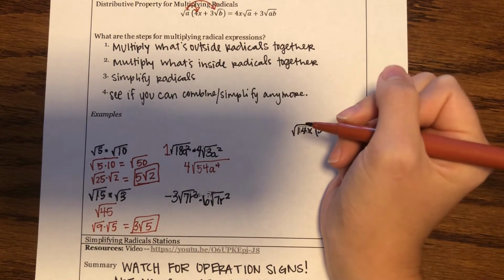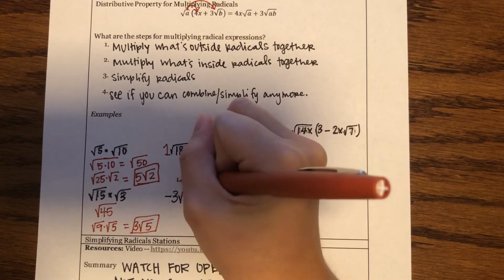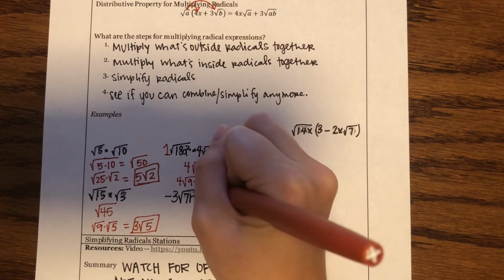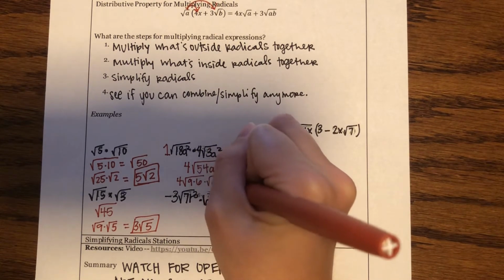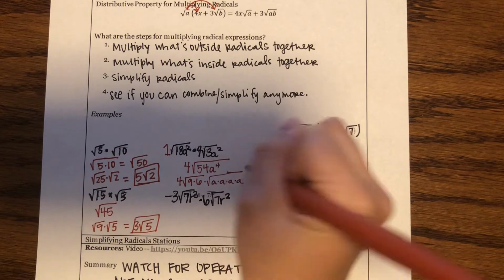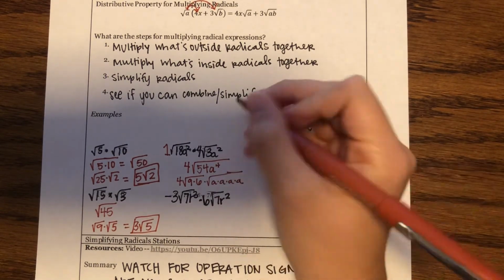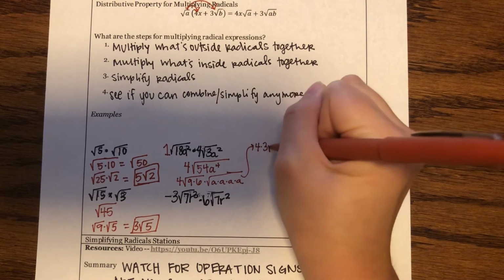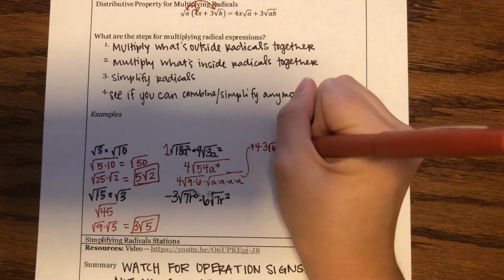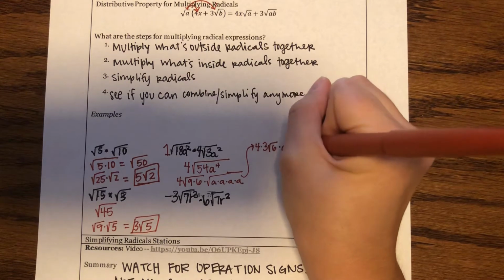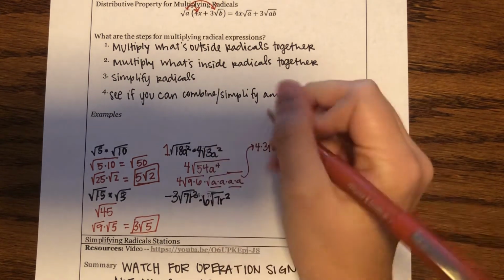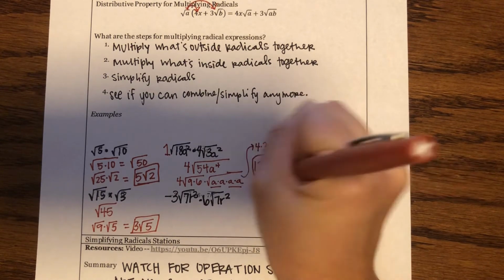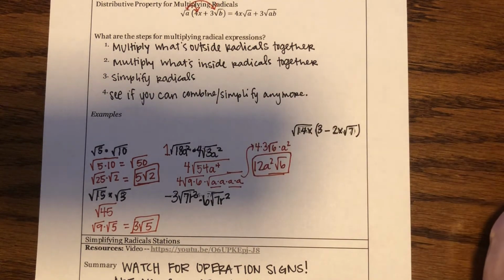We're then going to simplify that, so we have 4 times the square root of 9 times the square root of 6 times the square root of a times a times a times a. And then you're going to simplify that, so we have 4 times 3 times the square root of 6 times a squared, because we have 2 pairs, so 12a squared square root of 6 is our final answer, okay?